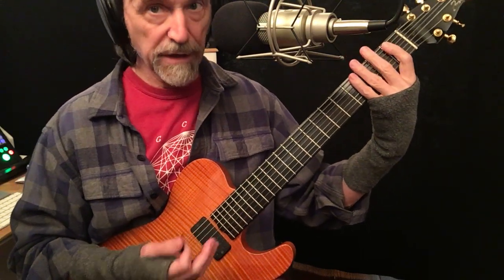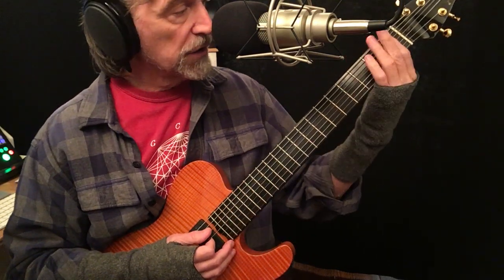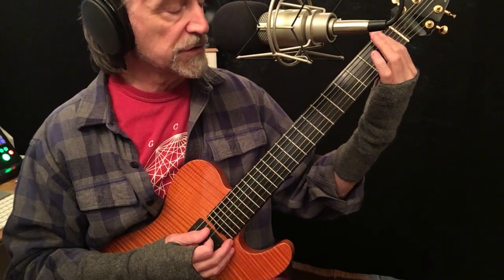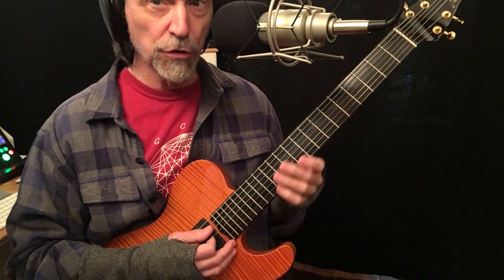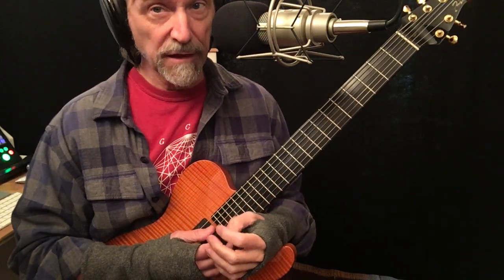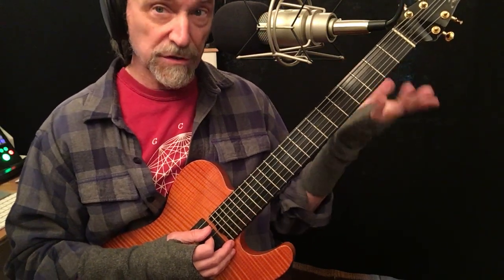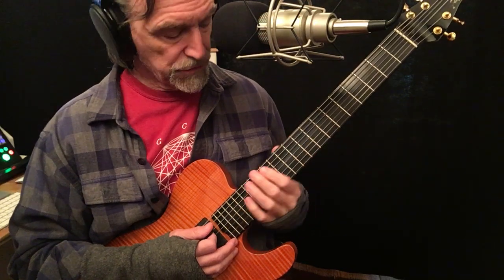Okay, so you'll notice I'm playing on a 7-string guitar, so most of my improvising is all going to be done on 6 strings. And then when I do my loops, as I've been saying, I've been using the 7-string to create some lower bass notes with the roots.